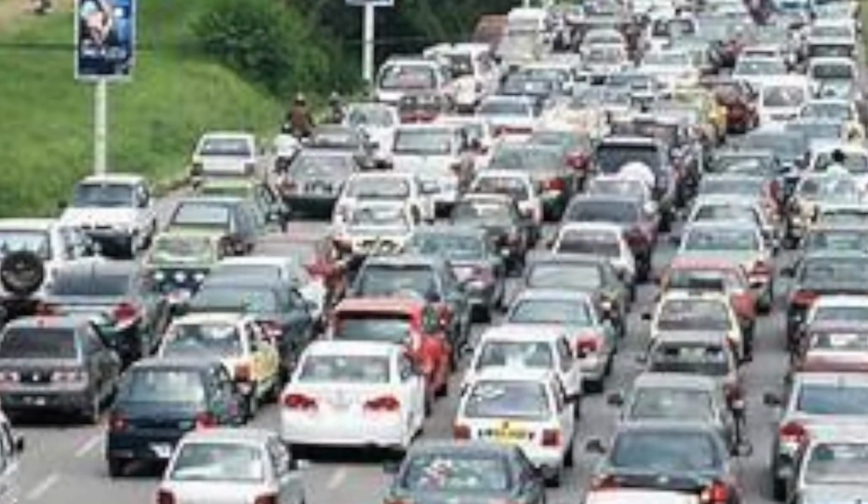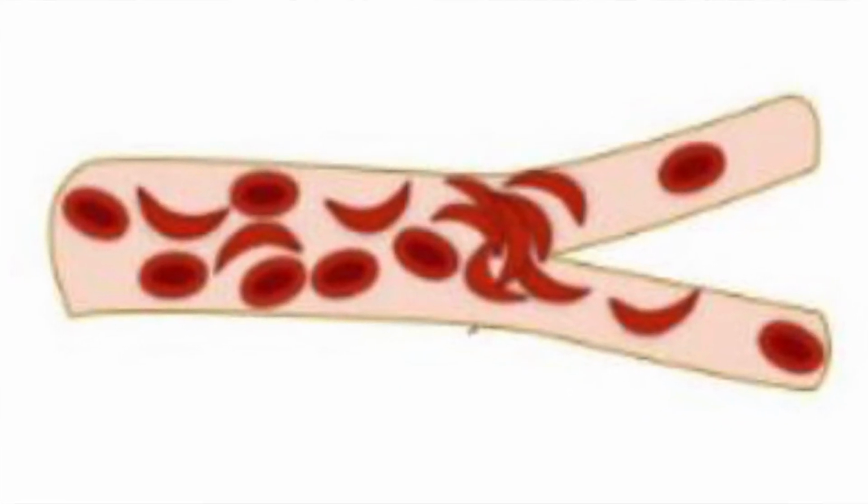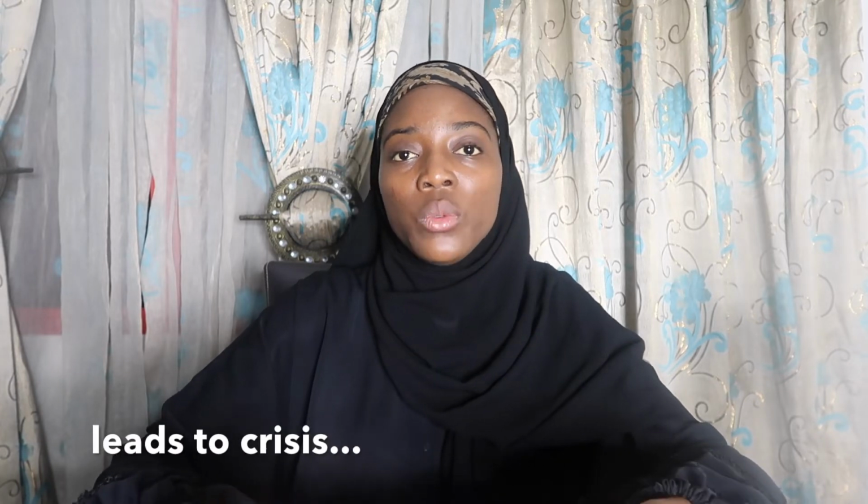So this traffic is what happens literally in the blood vessels of those with sickle cell anemia, because their RBCs become sickle in shape, and they do not have that flexibility to go through the blood vessels, and they get stuck at a point, and it blocks the blood flow to an area, which would lead to all the symptoms that come with the disease, which I'll be explaining in my subsequent videos.